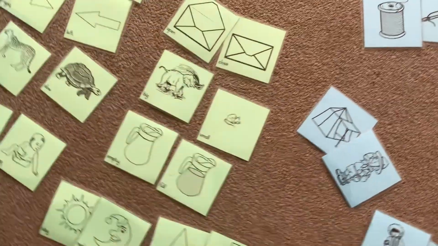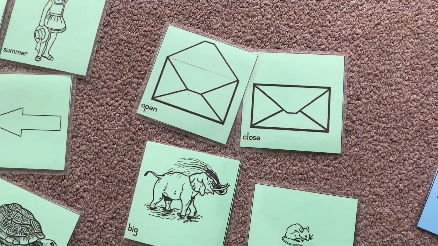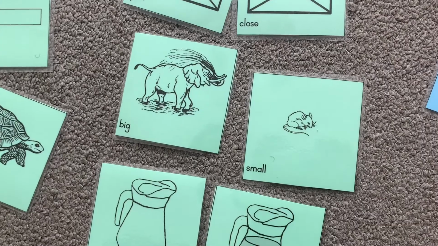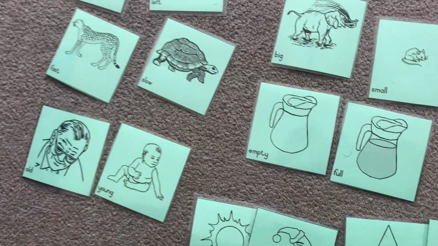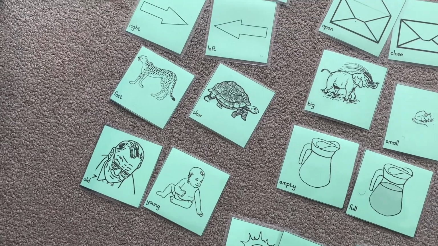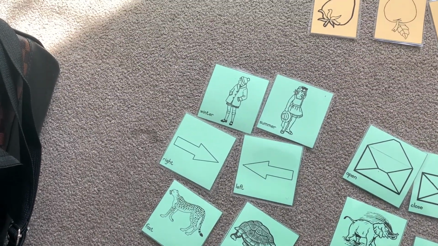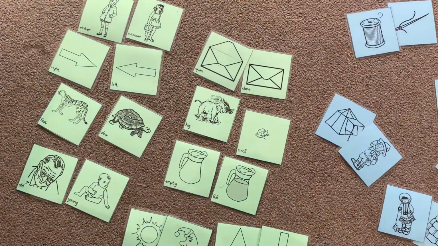You will then need your similarities and differences. So here, open, close, big, small, empty, full, day and night, up and down, old and young, fast and slow, etc. So these are your opposites.